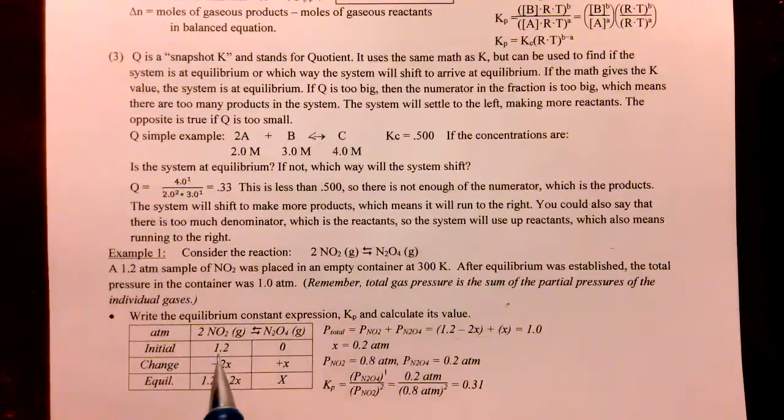Well, let's examine this. I had 1.2 atmospheres to start, 0 of this to start. Some of this is going to convert. How much? Well, 2 will only get you 1. So this is going to lose something, and this is going to lose something, but this value is going to be twice as much in loss as this was in gain.